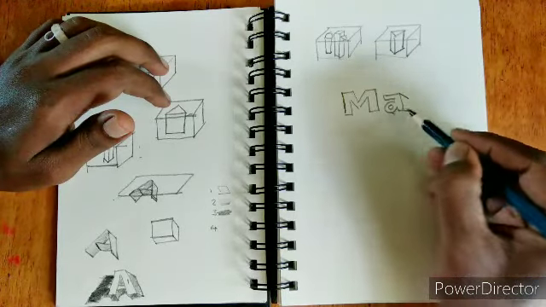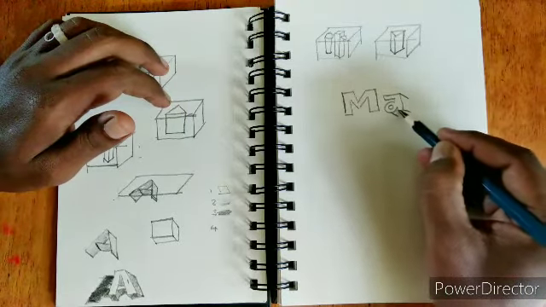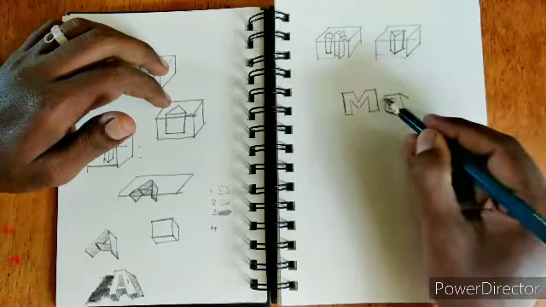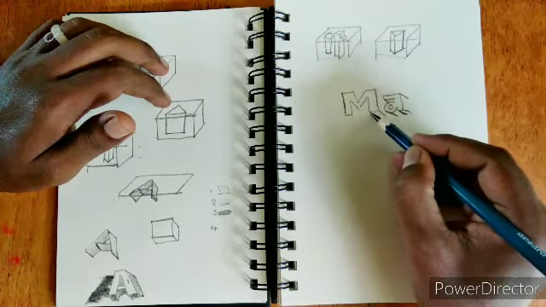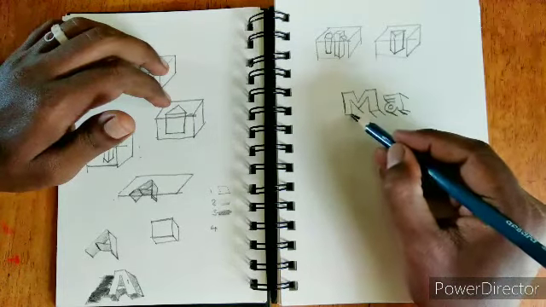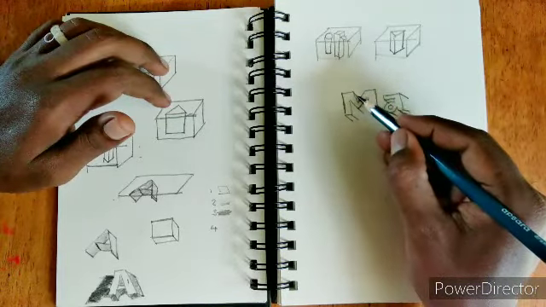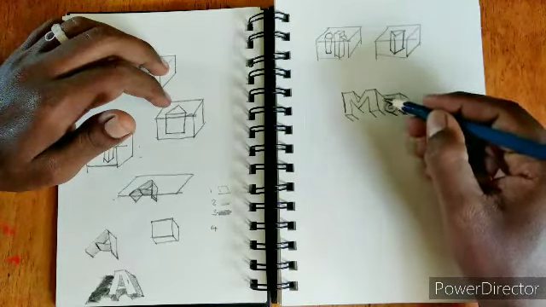I am projecting all the corners, edges which I see. I'm going to join them.